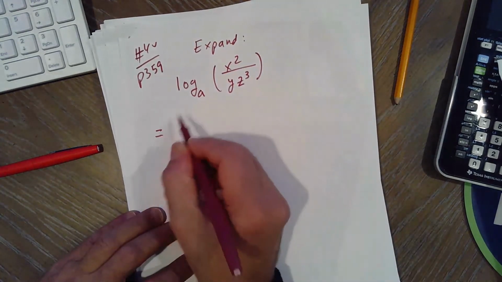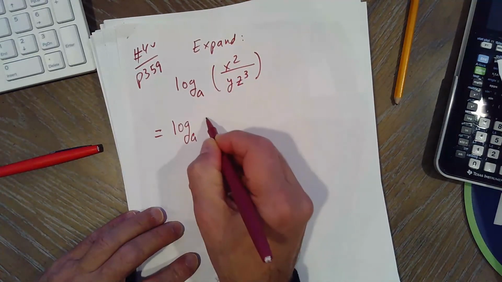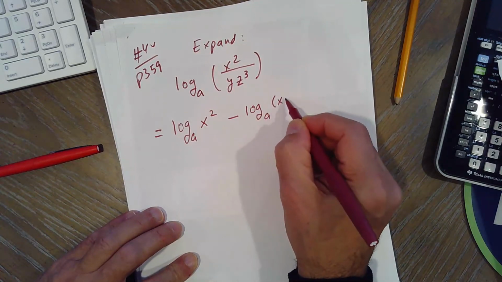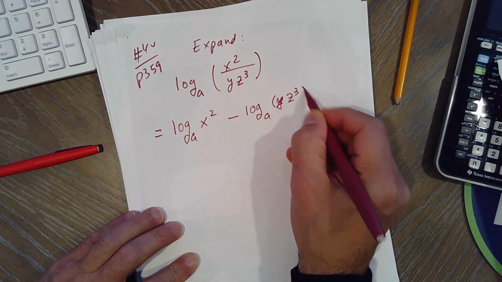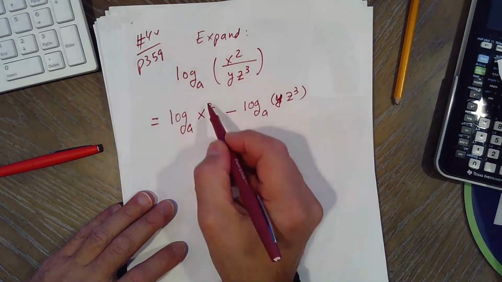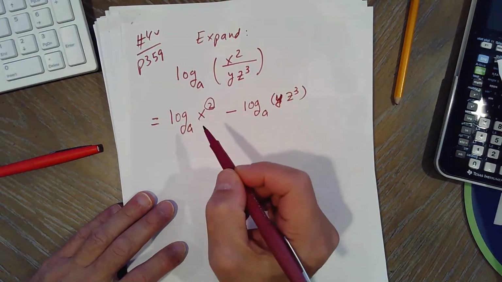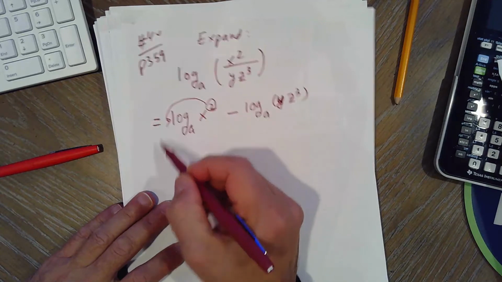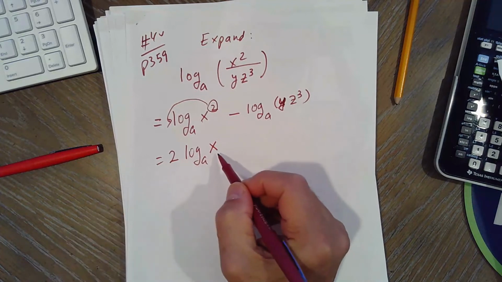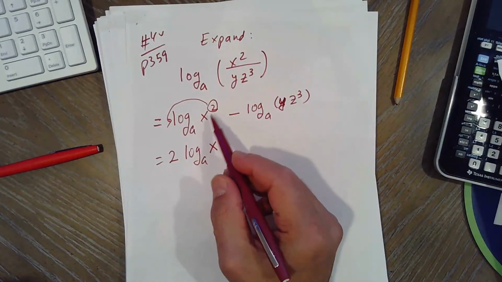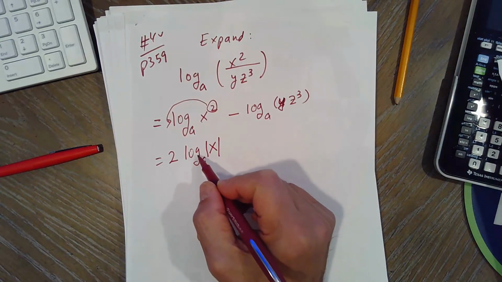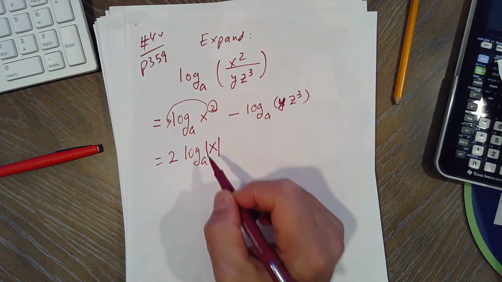Well, we can write this as log base A of the top minus log base A of the bottom. That's what I used, the quotient rule. Now x squared is always positive. So if we put the 2 here, log base A of x, x could be positive, could be negative. We don't know, but when you square it, it's positive. So you need absolute value because remember, the domain of log is all positive real numbers.